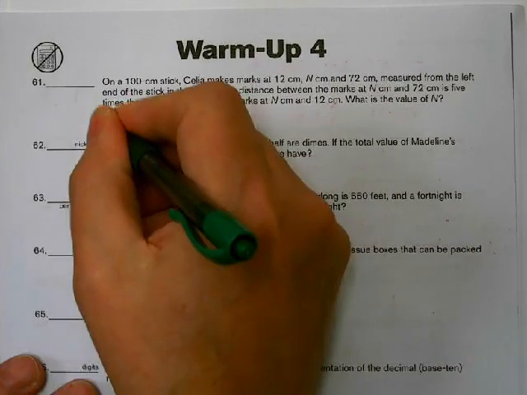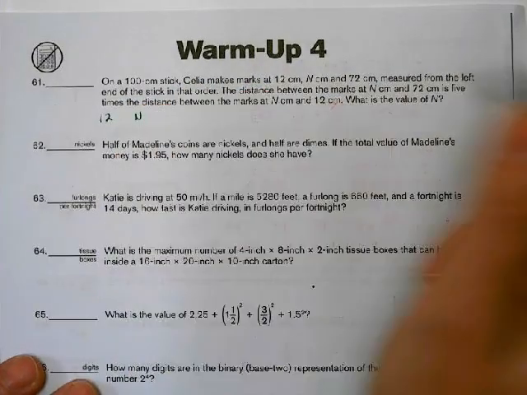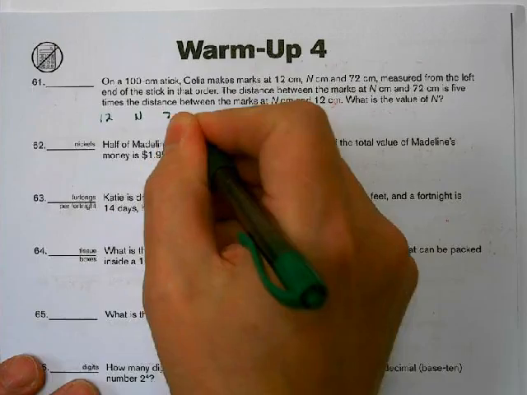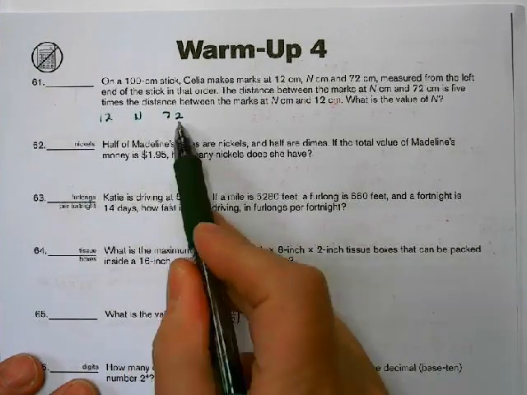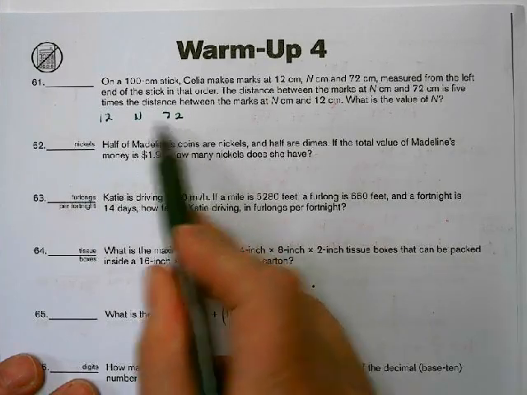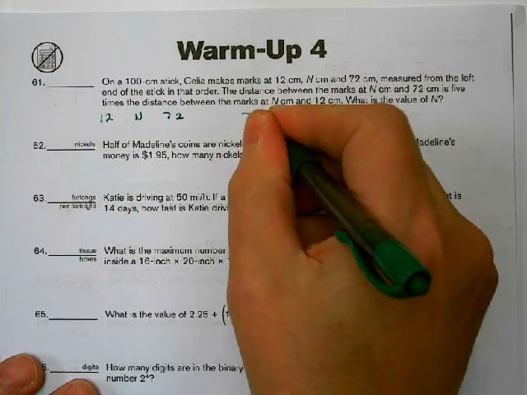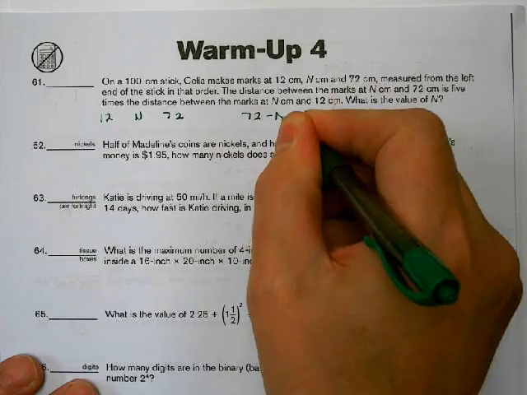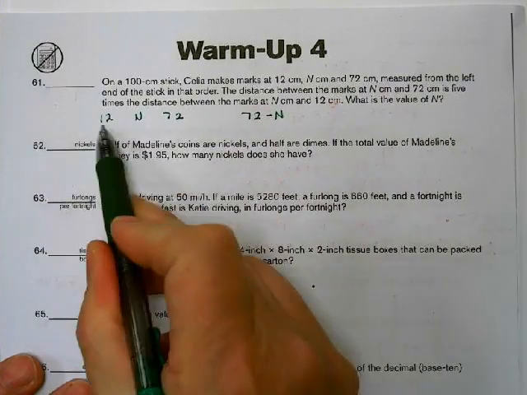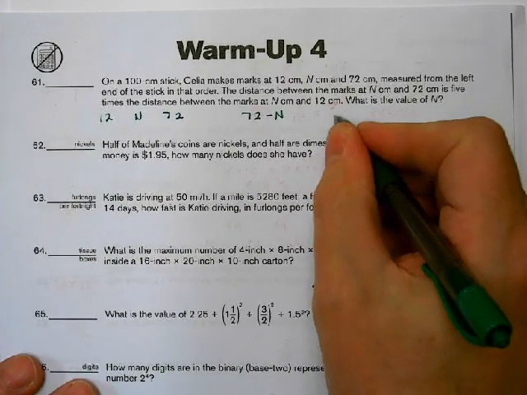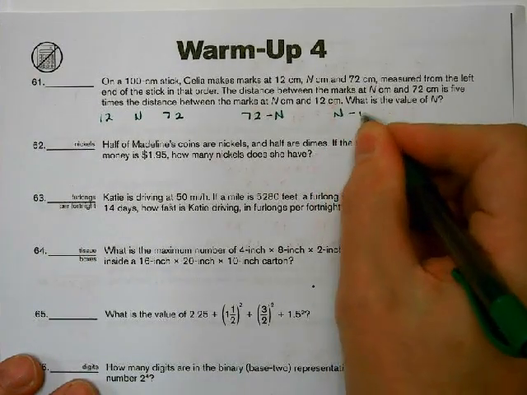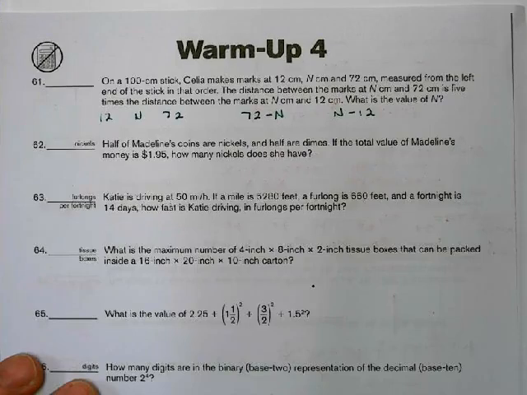All right, so we've got 12 over here, n in the middle, and 72. So if I want the distance between these two values here, I would do 72 minus n. If I wanted the distance between 12 and n, we would do n minus 12. The larger number minus the smaller number.